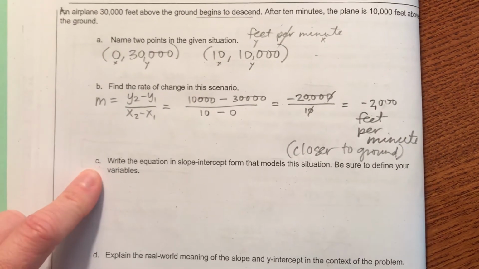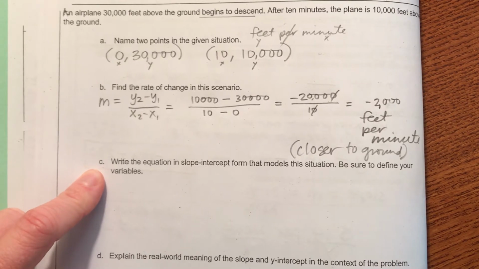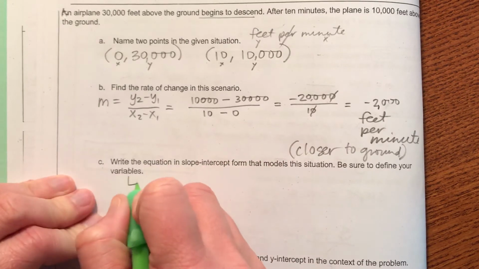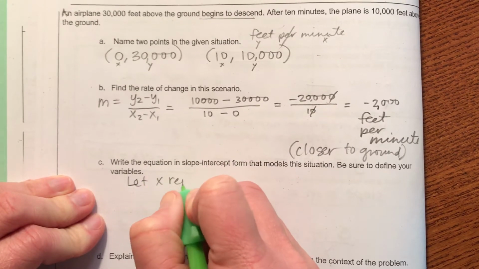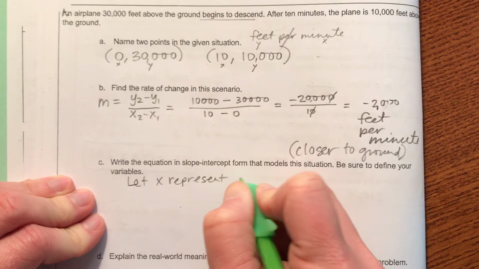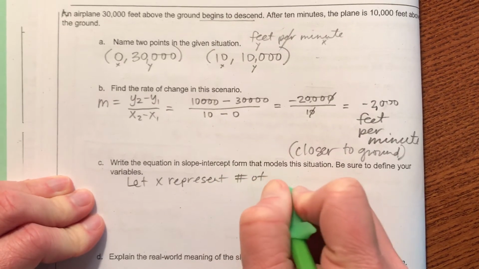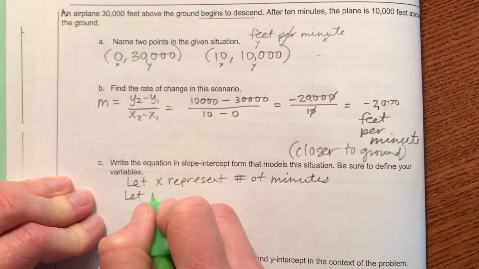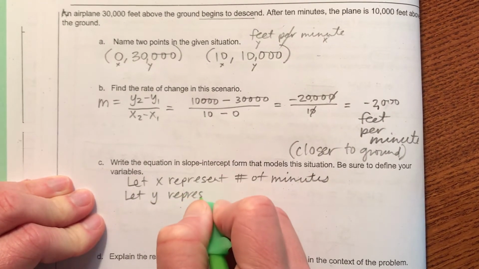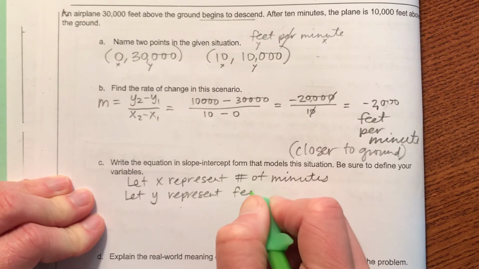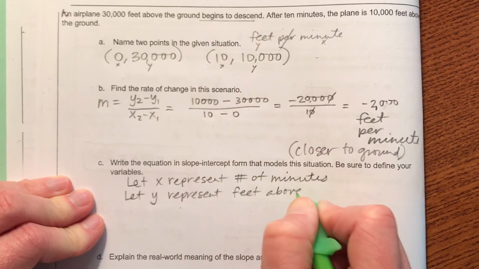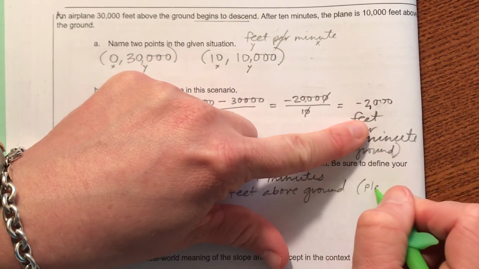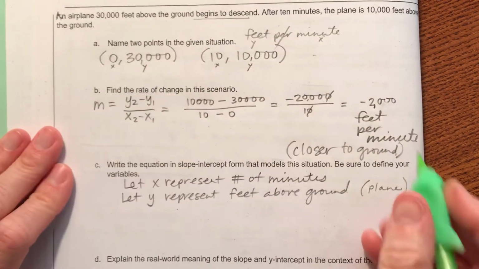Now letter C says write the equation in slope-intercept form that will model your situation. Be sure to define your variables. So I'm going to let my x represent number of minutes. And then I'm going to let y represent the number of feet above the ground. And that's for our plane. So that's my two variables.